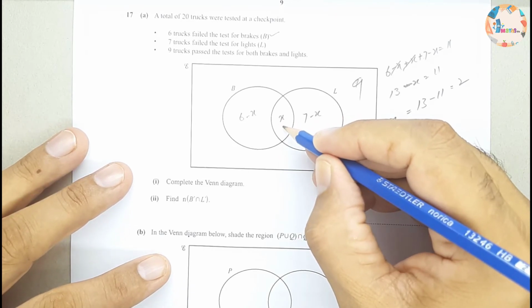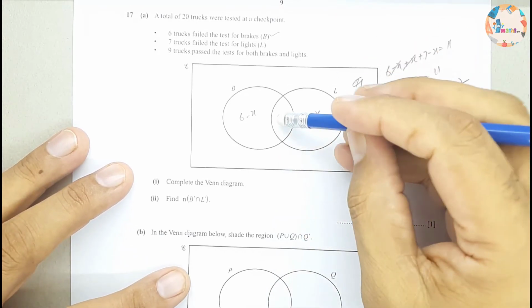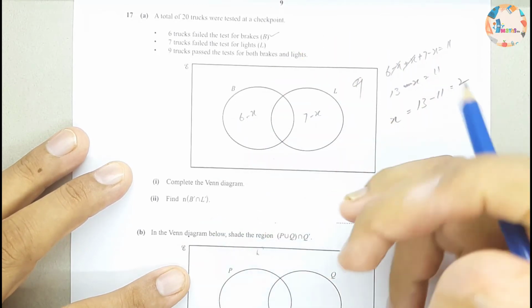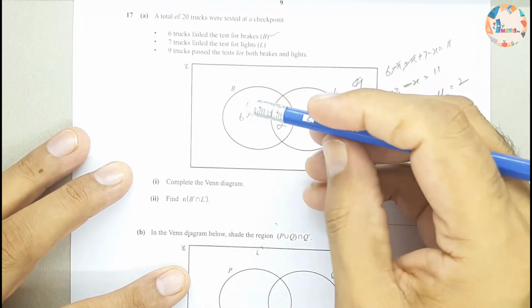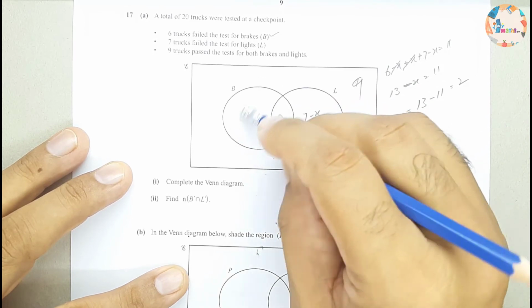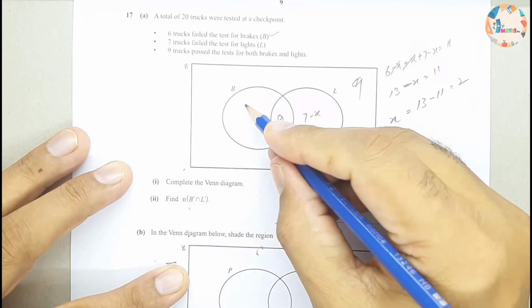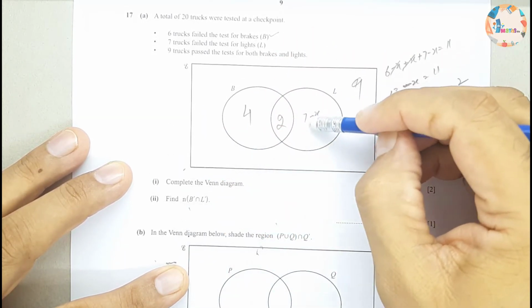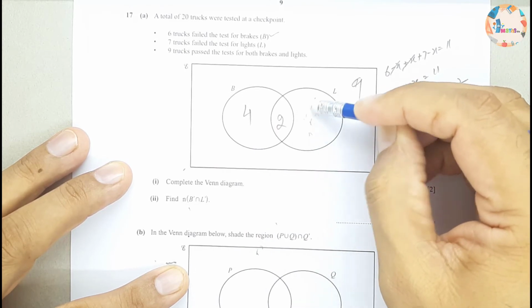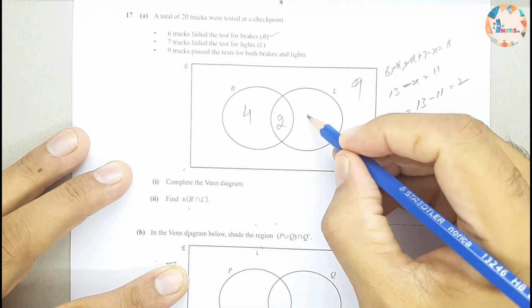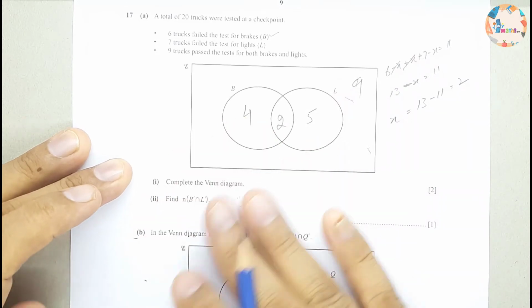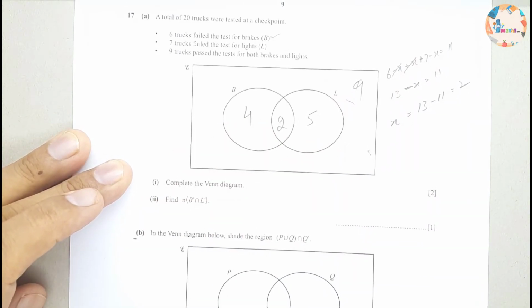So we can write here as 2. So our final answer, this one will be 2, and this will be 6 minus 2, which will be 4. Similarly this will be 7 minus 2, which is 5. This is how we are calculating these Venn diagram questions.